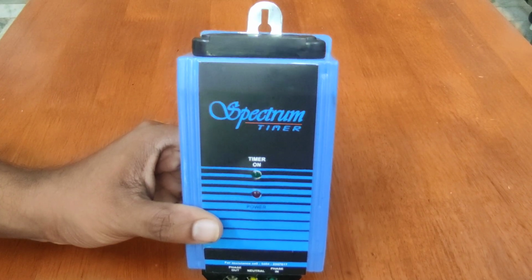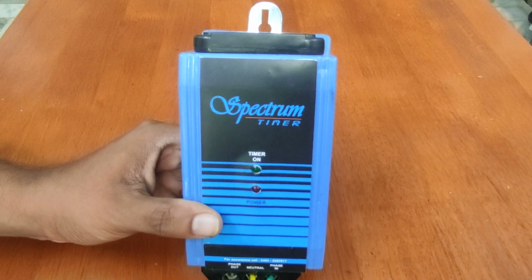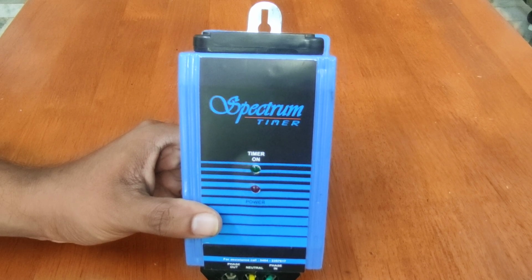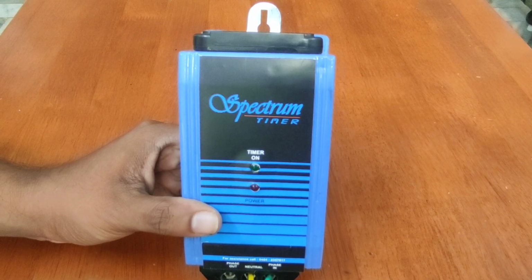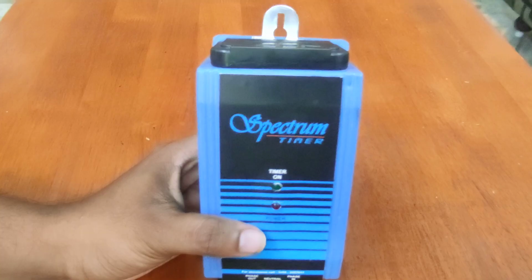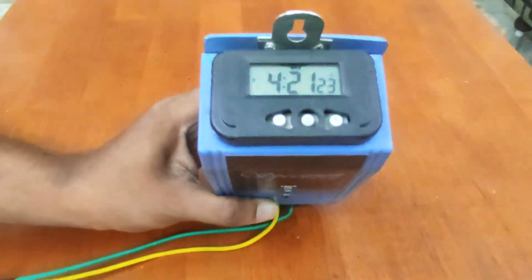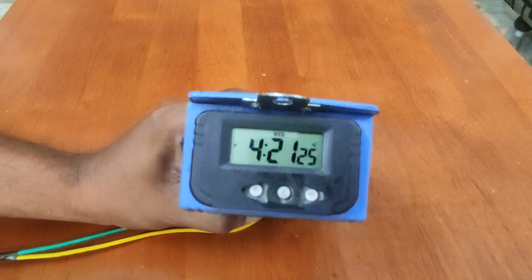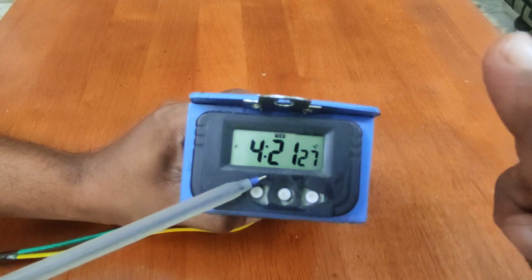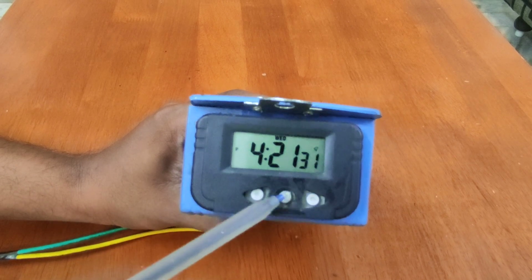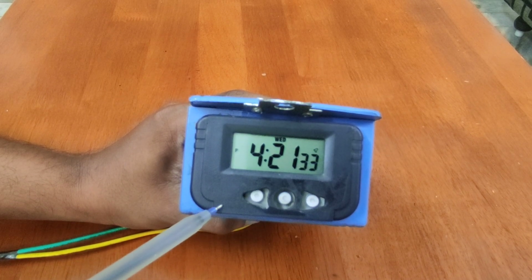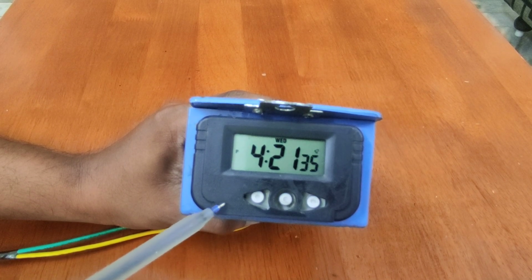Hello, in this video I'll be showing how this Spectrum timer is working and how to set or program the timing. Okay, so now I will show you how to set the time. Okay, so this is the real time. Real time means the current time. So now it's showing 4:21 p.m.